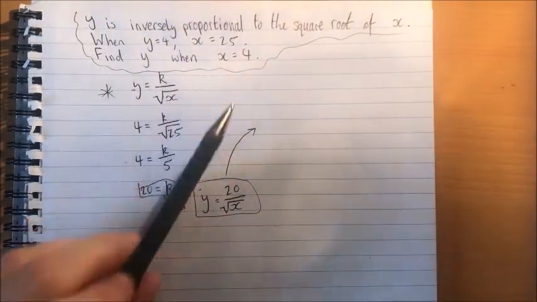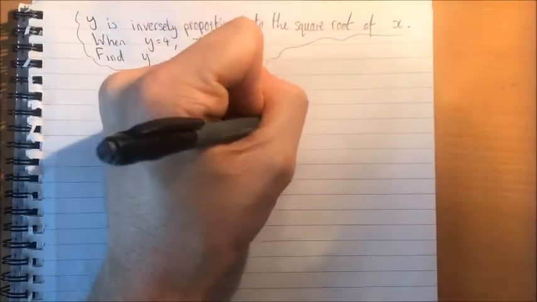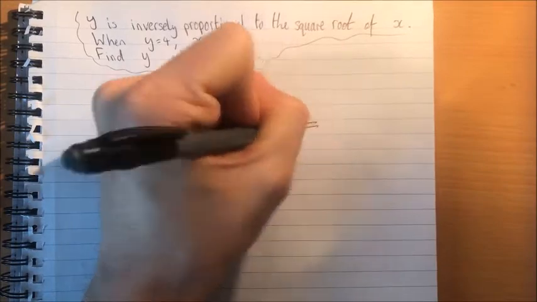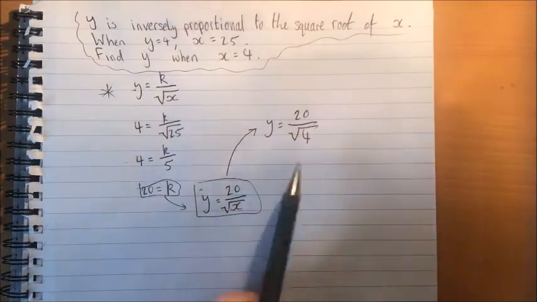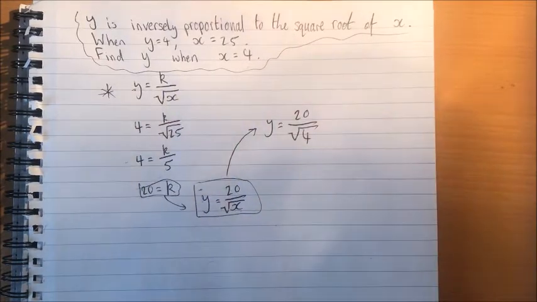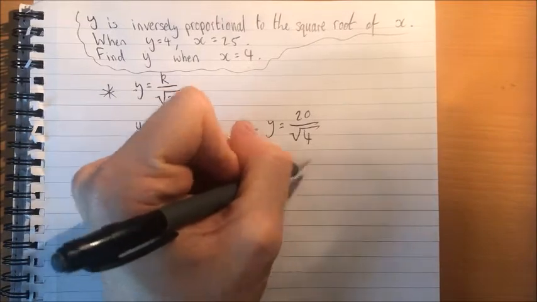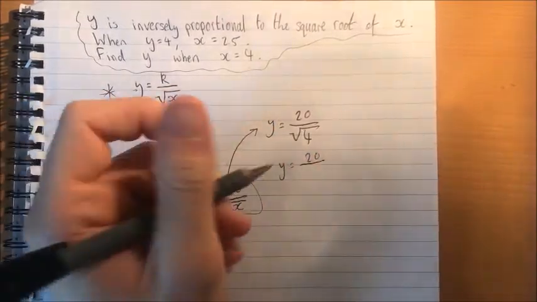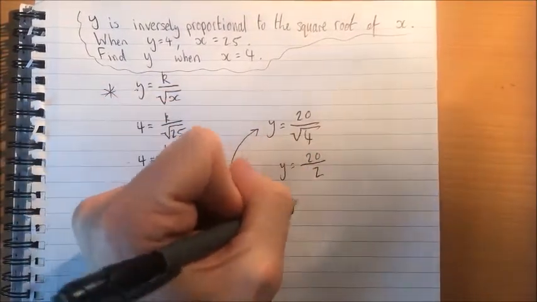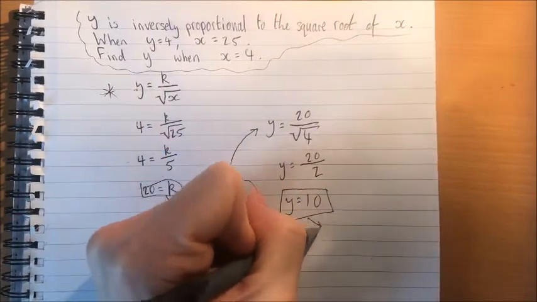So when x equals 4, let's rewrite this equation. So we're going to write y equals 20 over root 4. Instead of root x, I'm calling it root 4 because we've been told to find y when x is 4. All right, so working this through, y equals 20 over, well, the square root of 4 is 2. So y equals 20 divided by 2, which is 10. And this is my answer.